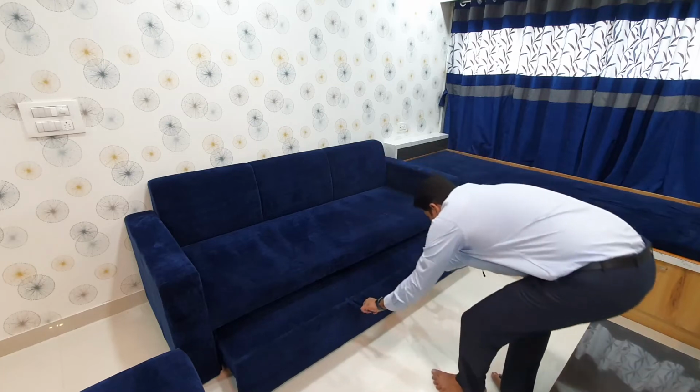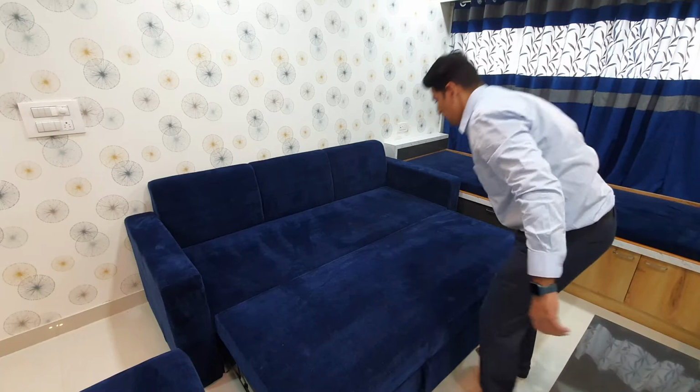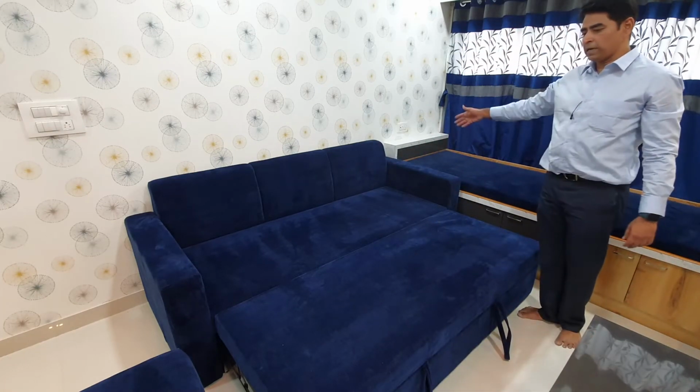Another option in sofas is the sofa cum bed. If you make your sofa in such a way that it is convertible into a sofa cum bed, then it also comes in handy when there are extra people in the house.